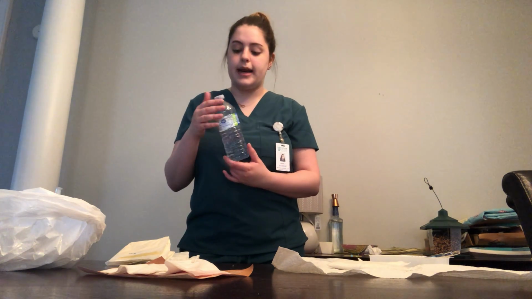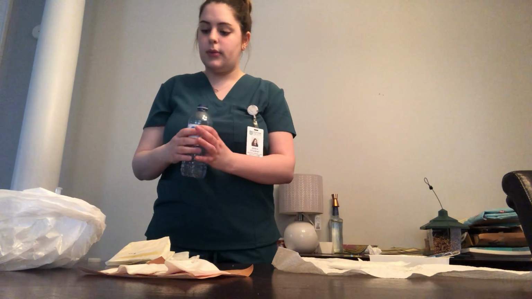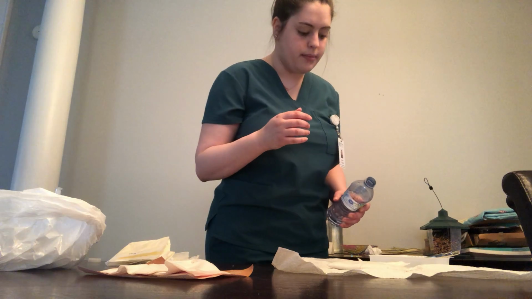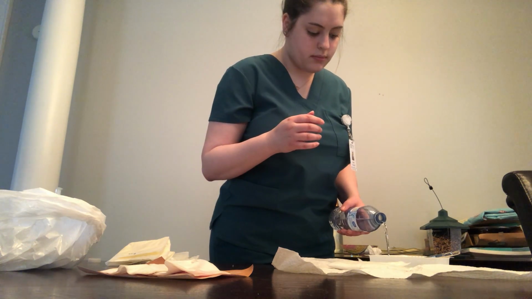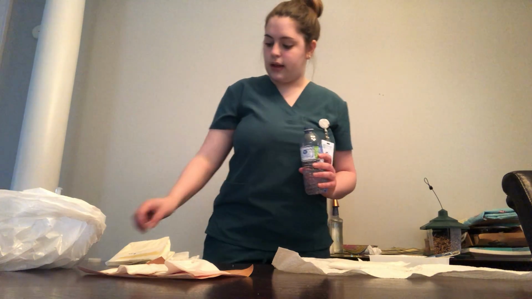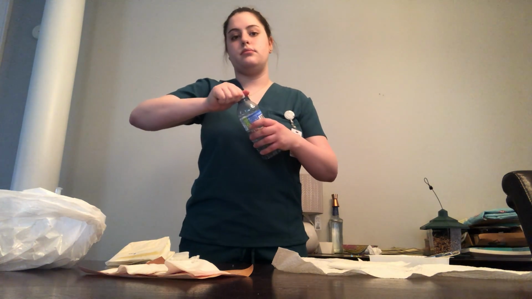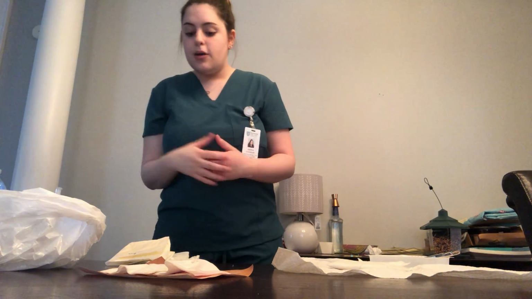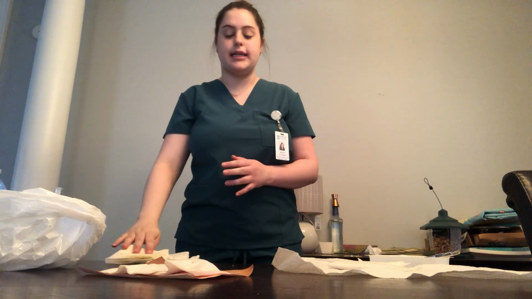It is not expired. I'm then going to lift the solution. If you lift the solution, it just means that a little bit of it's going to come out and that you know it's all clean. And then I'm going to pour it onto my tray. And that's all done. Once I've done that, I'm going to put some clean gloves on and assess the wound.